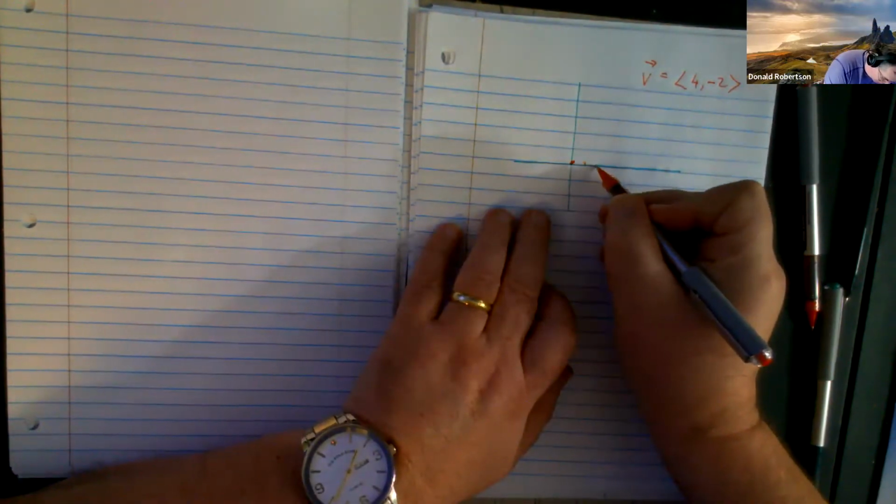I'm going to do the vector, although you don't need to, but to make my life easy at least, I'm going to do this vector starting at the origin. And the vector v is going to be (4, -2). So that would be 1, 2, 3, 4 along and 2 down. That's roughly what v would look like.